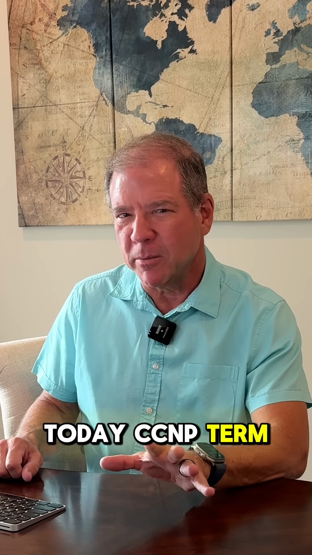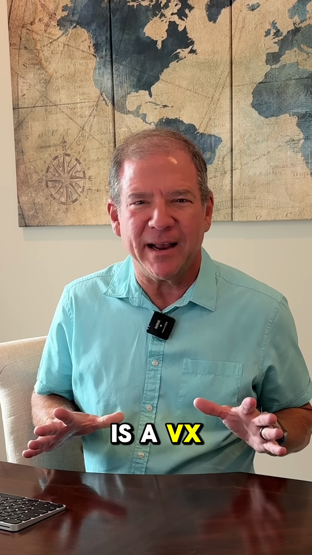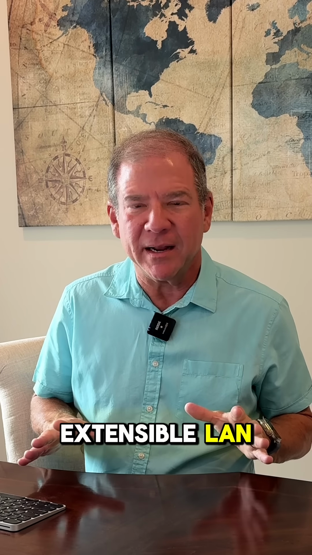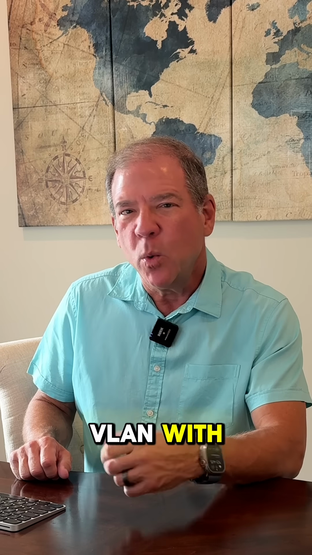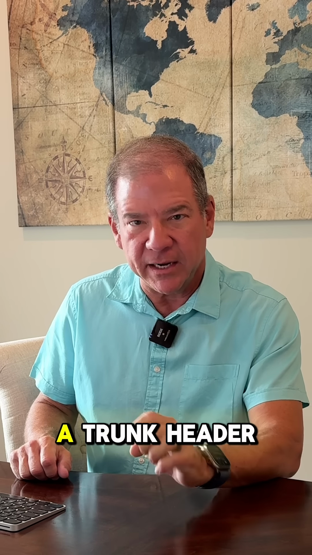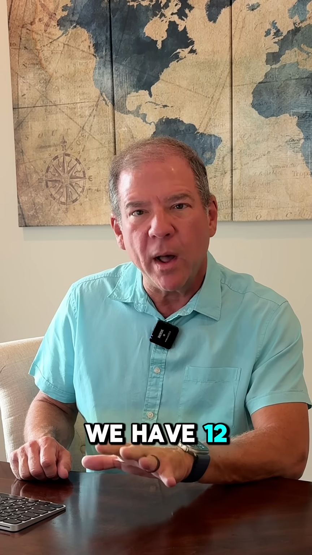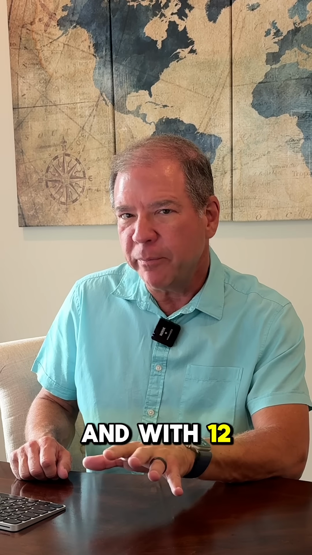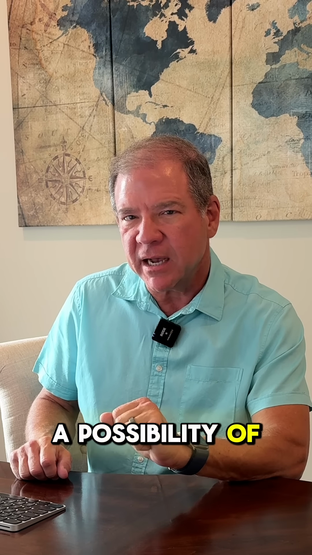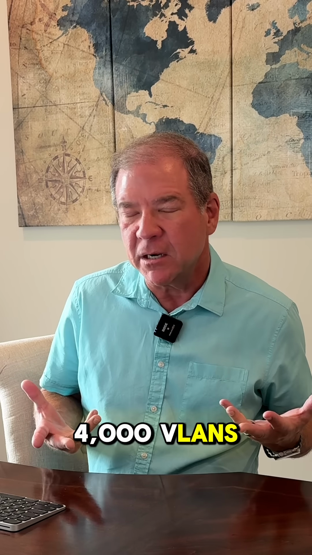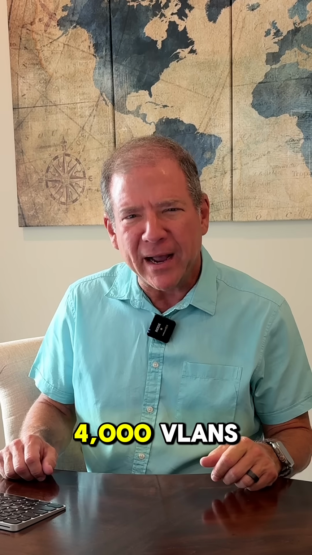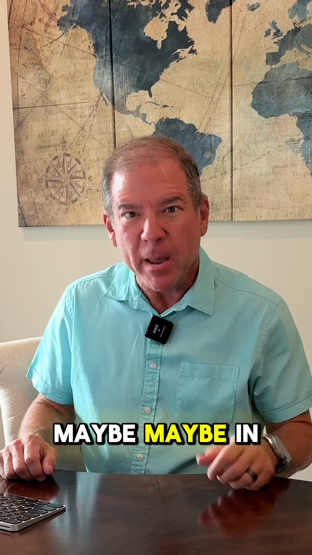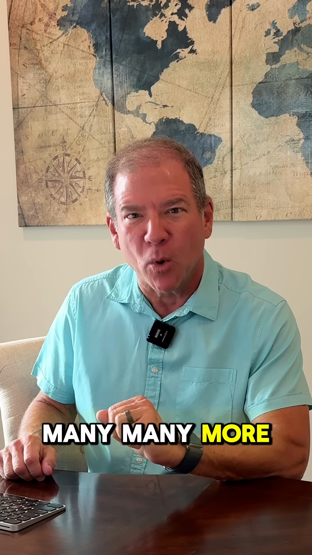Today's CCNP term of the day is a VXLAN, a virtual extensible LAN. Now let's compare that to a VLAN. With a VLAN, if you take a look at a trunk header, we have 12 bits that give us the VLAN identifier, and with 12 bits, that gives us a possibility of a little over 4,000 VLANs. Would we ever need more than 4,000 VLANs? Maybe. Maybe in a data center, we might need many more VLANs.